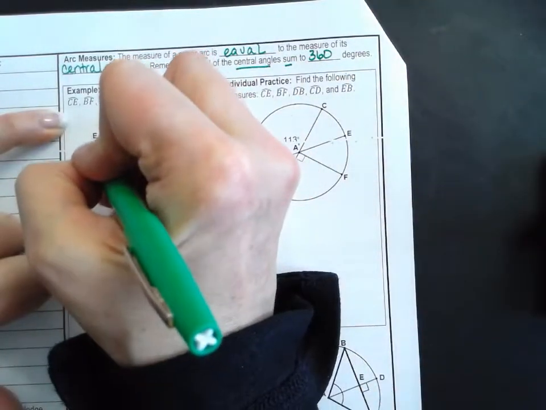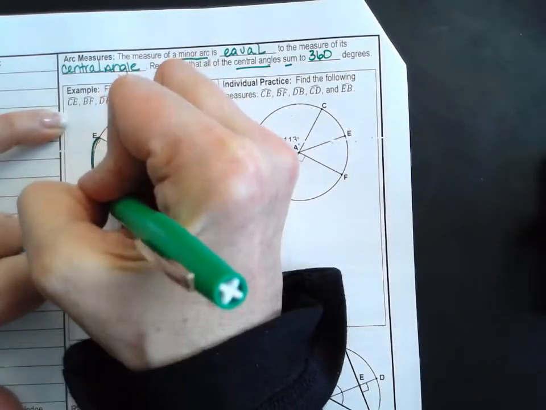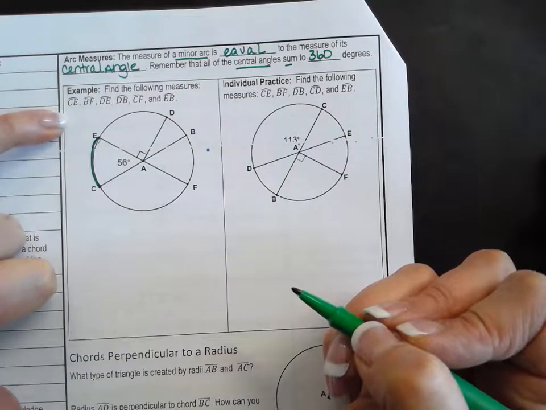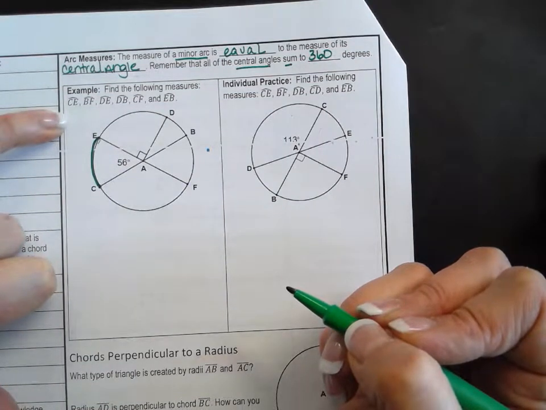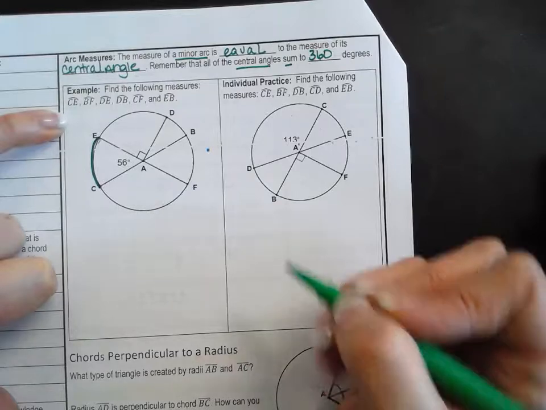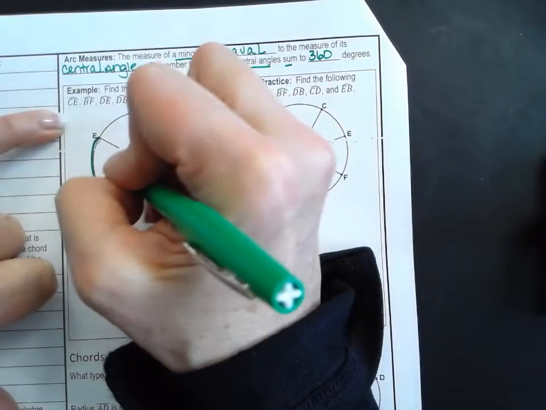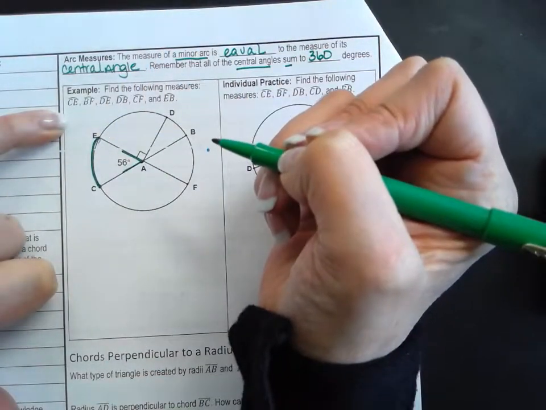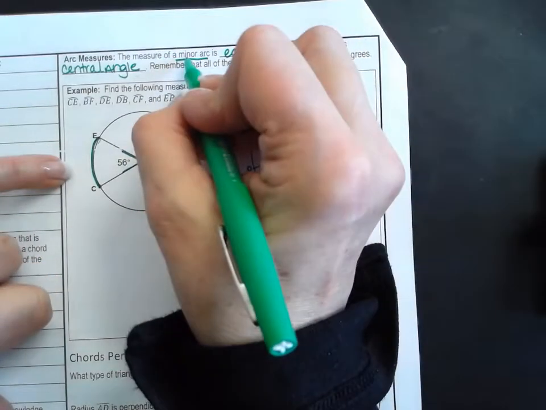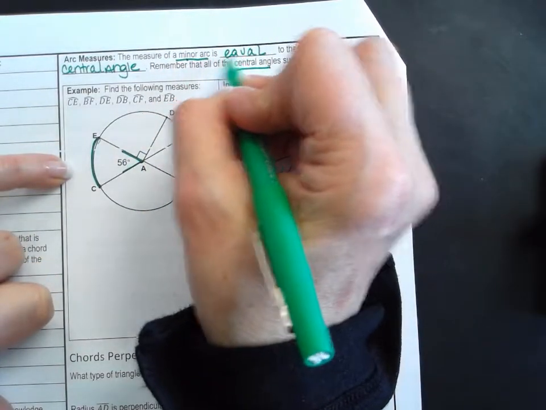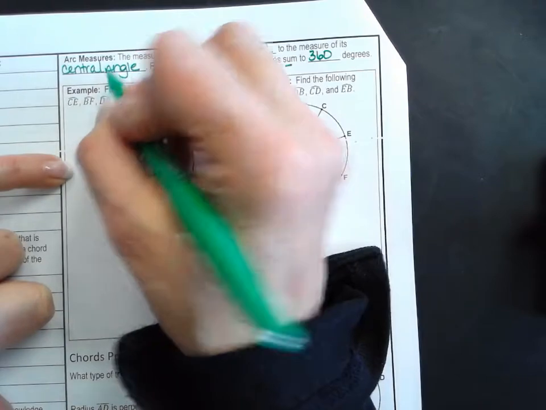So I'm looking for CE. What's the measure of that going to be? Do I have a central angle here? You have this, and the minor arc is equal to the central angle.